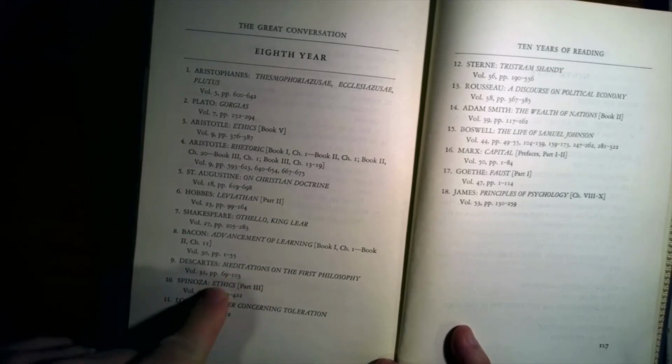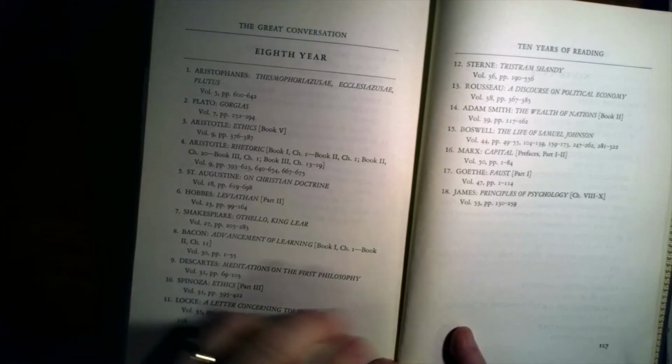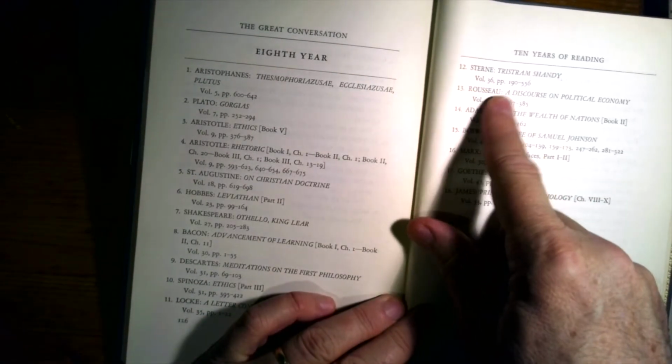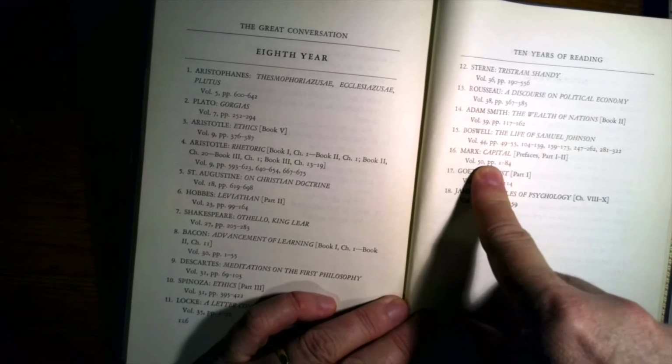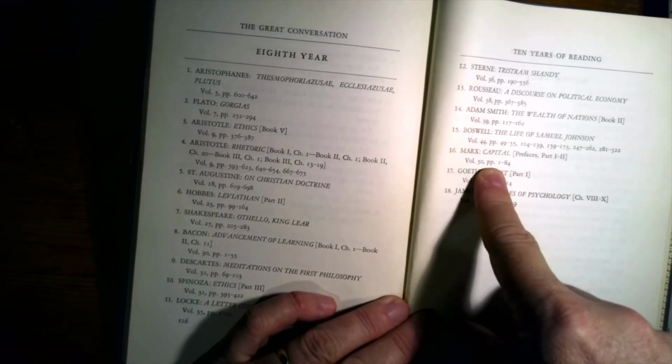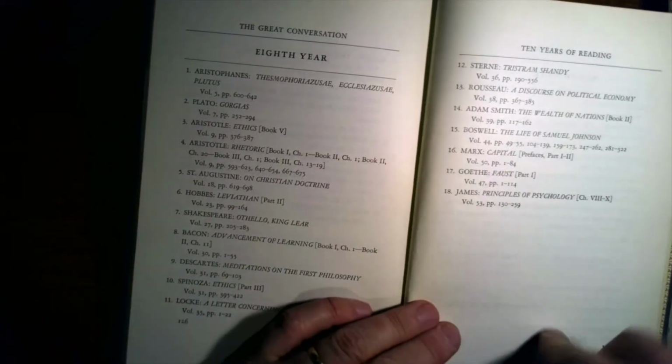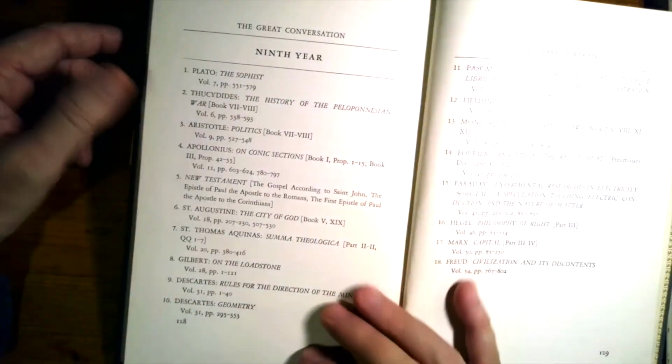Surprised at how much Spinoza is in here. Locke, Sterne, Tristram Shandy, Rousseau, Adam Smith, Boswell, Parts 1 and 2 of Capital, and Part 1 of Faust, and William James.